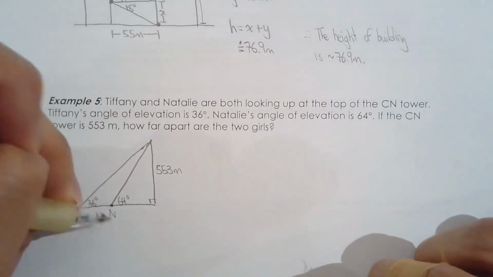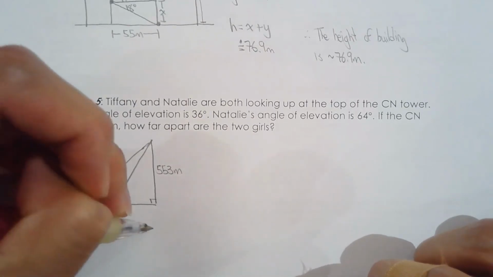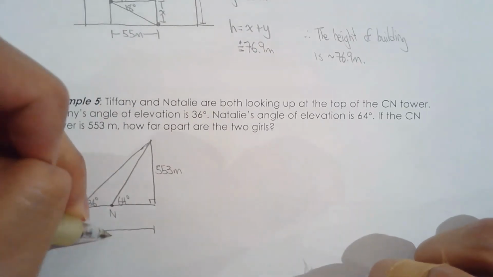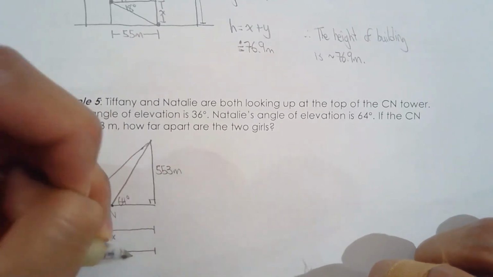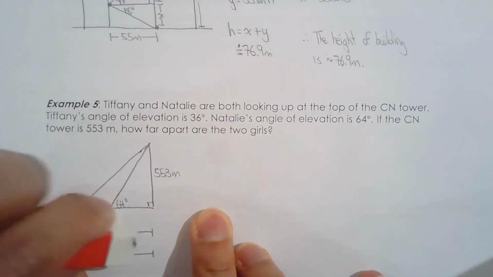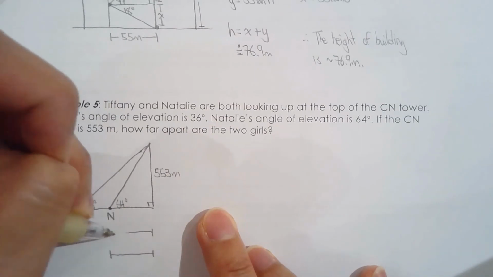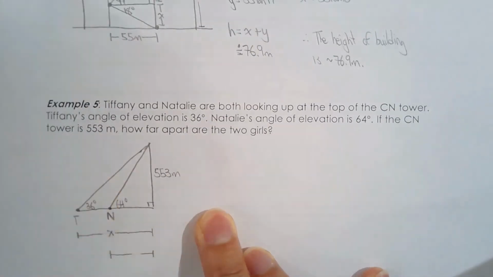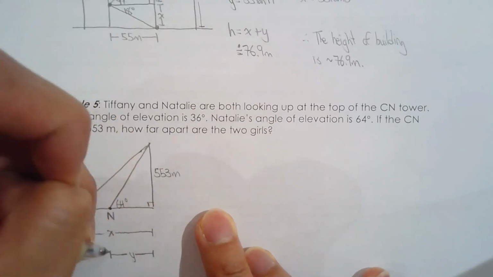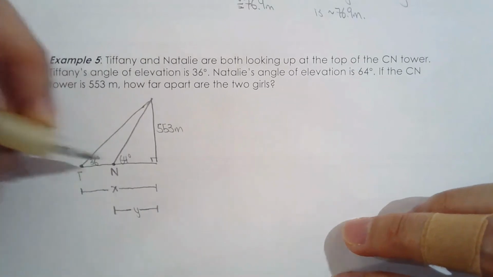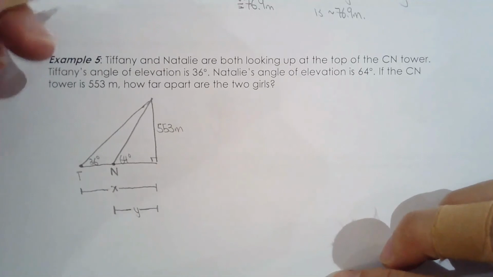Okay, so what we want to do, if we want to see how far apart the girls are, you want to solve for how far Tiffany is from the base, let's call that X, and let's say how far Natalie is from the base, let's call that Y. How far is Tiffany from Natalie? Just by finding the difference of X and Y. Okay, so let's solve for X and Y.